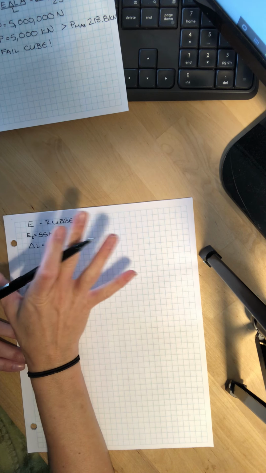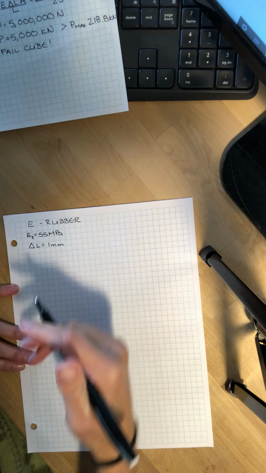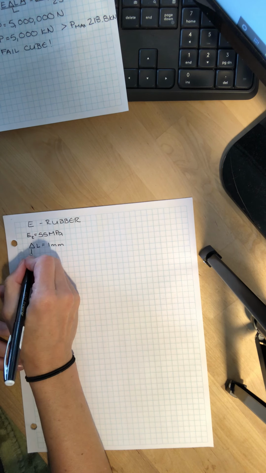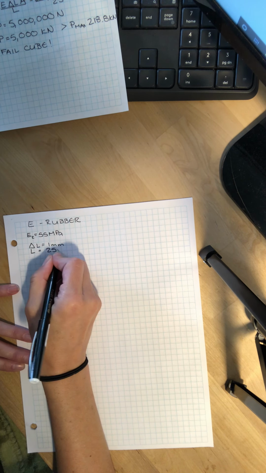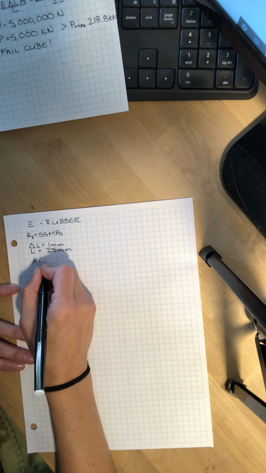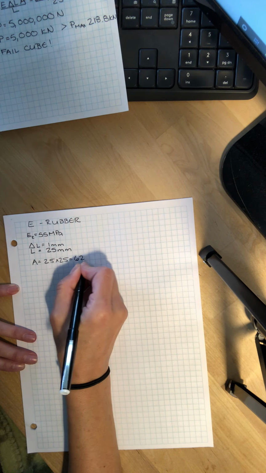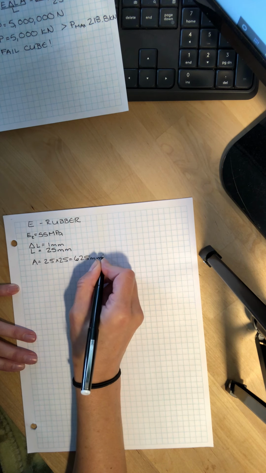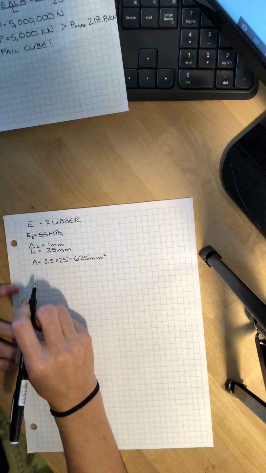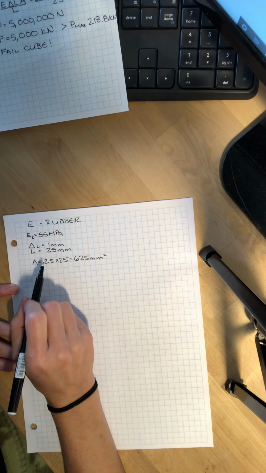It's the same 25 millimeter cube. It's a different material now, but it's 25 by 25 by 25, which means we know the original length was 25 millimeters, and we know the area is 25 by 25, or 625 millimeters squared.